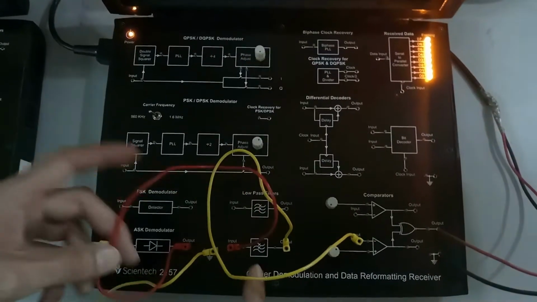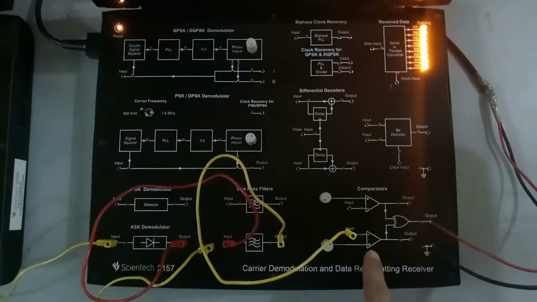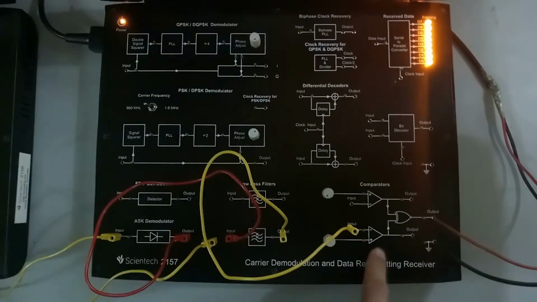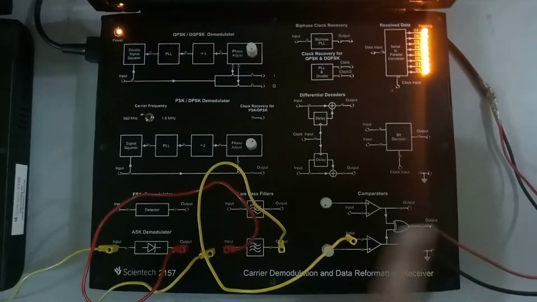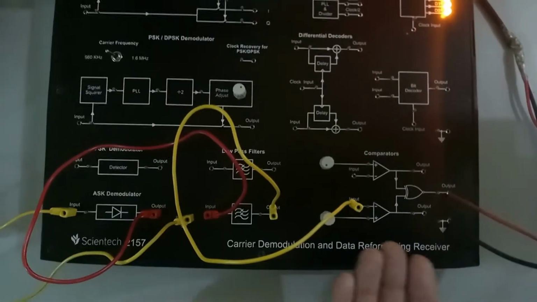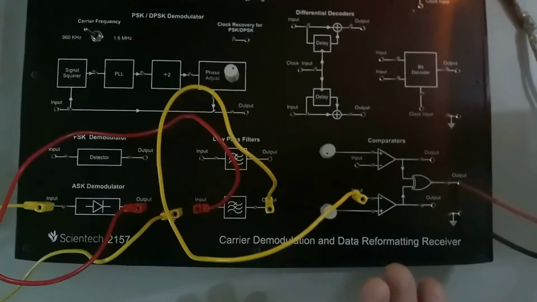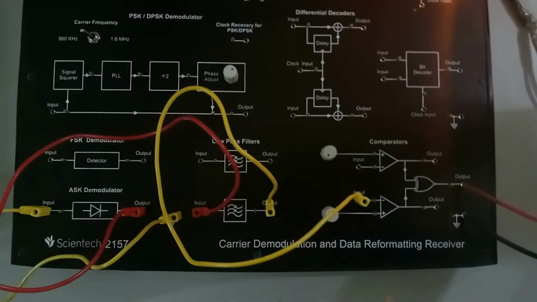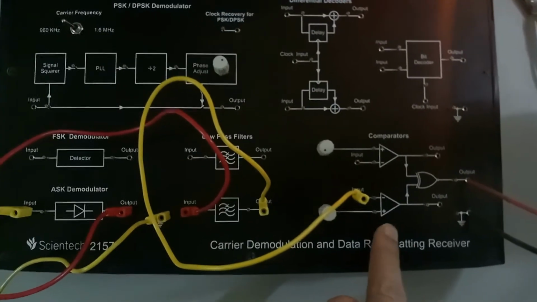Now this demodulated signal goes through a decision circuit. It takes a decision: if the signal is low with respect to a certain threshold, it takes 0, and if the signal is high, it makes it 1. So this is a comparator acting as a decision circuit.